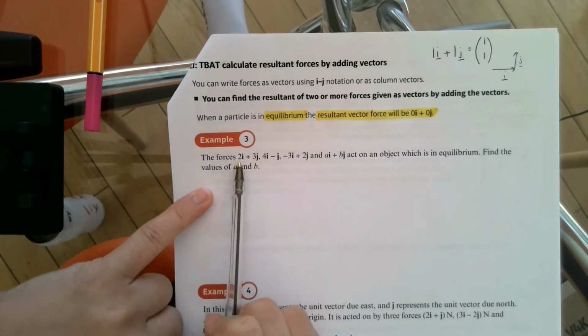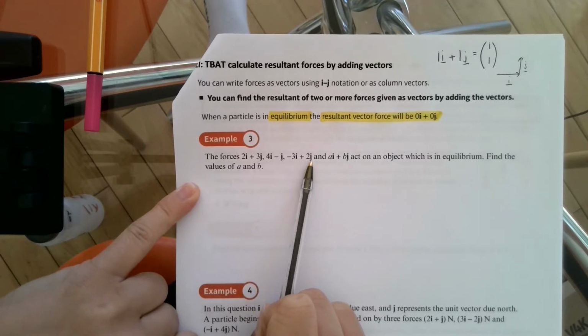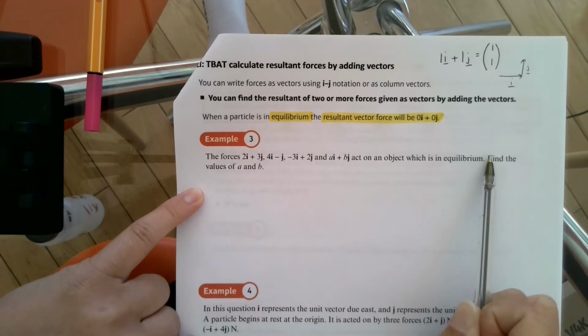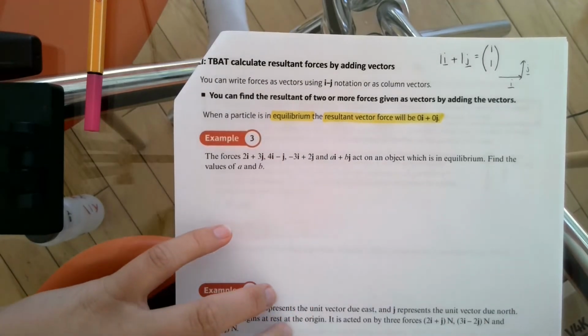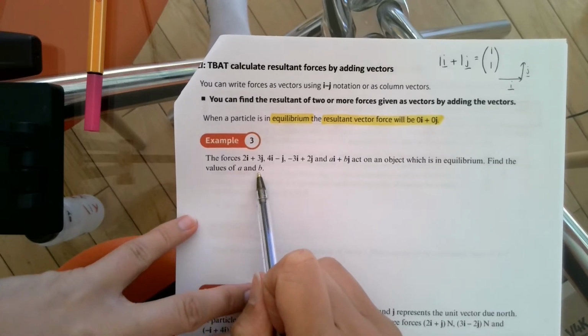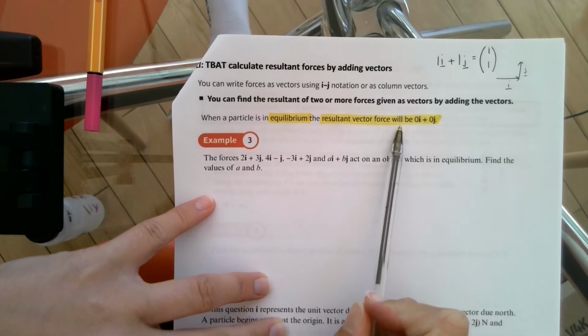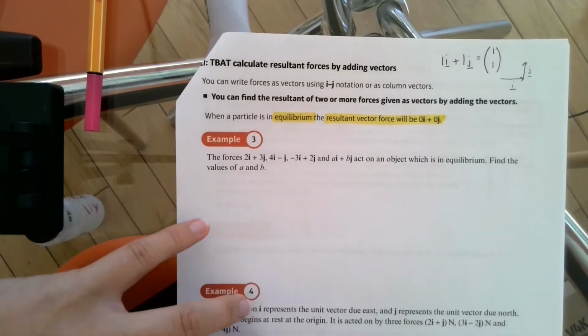So example 3. It says the forces 2I plus 3J, 4I minus J, minus 3I plus 2J, and AI plus BJ act on an object in equilibrium. If I tried to do a diagram of that, I'd have arrows going all over the place. Find the values of A and B. Well, we just said that in equilibrium, there'll be no resultant force. So if I add up all of the forces acting on that object, I should end up with 0.